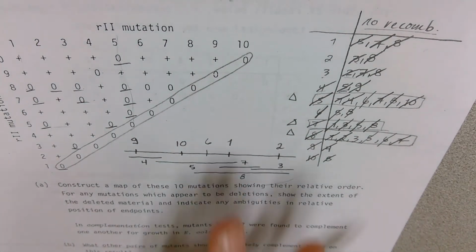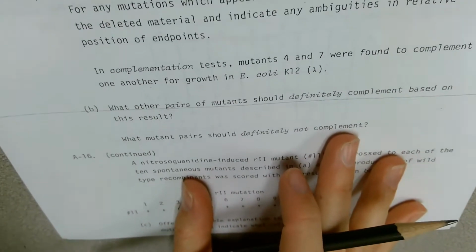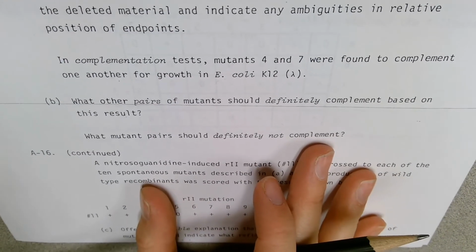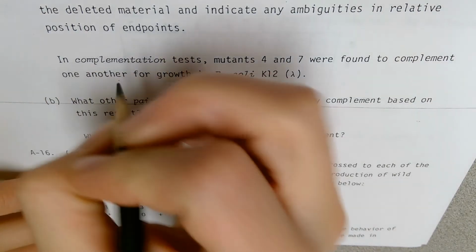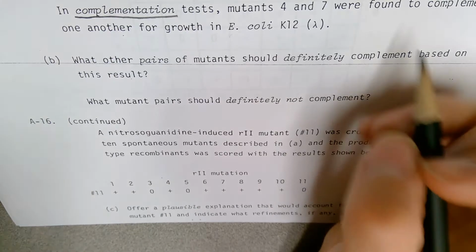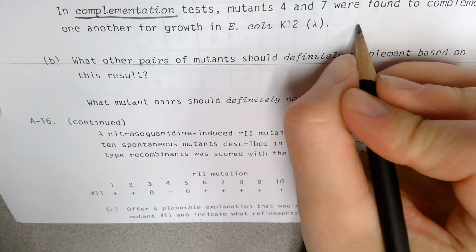Let's move on to the second part of this. So now we're talking about complementation, and it's really important that you remember that complementation is different than recombination. Complementation is different in that it deals with genes.